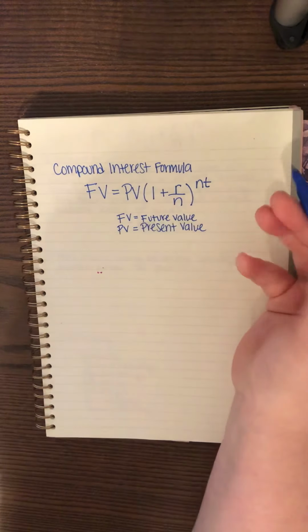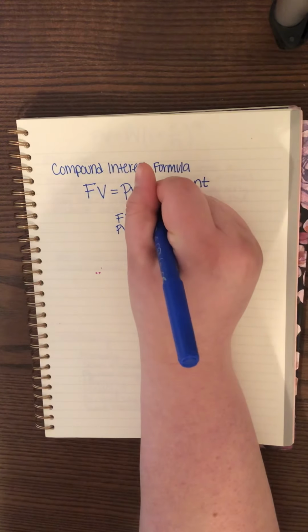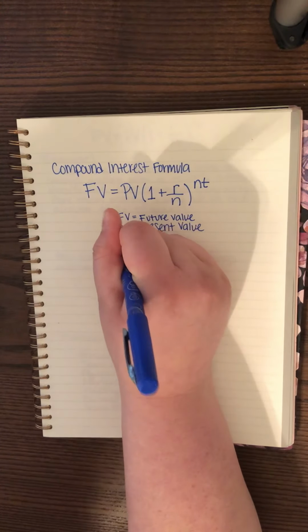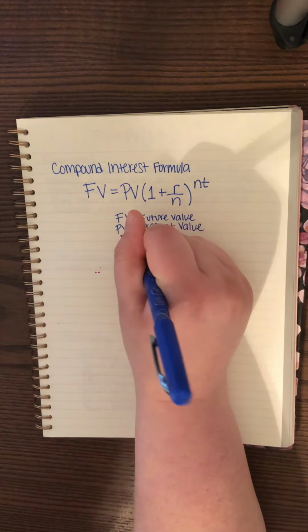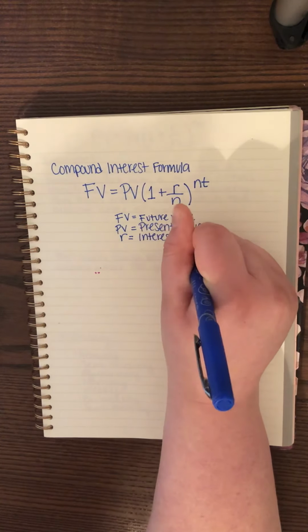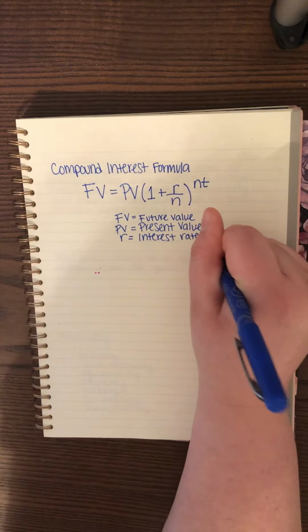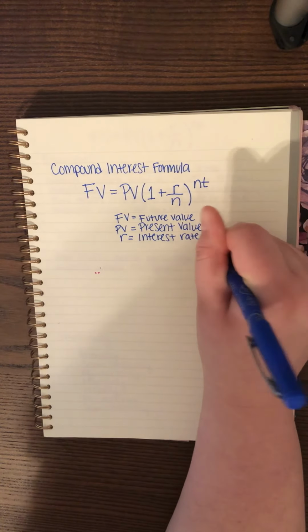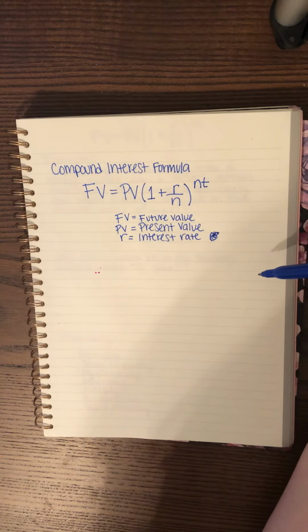The next one, this is just like the number 1 plus R, which R stands for our interest rate. And we'll make sure that when we put it in here, we'll do it as a decimal, sorry. It'll normally be written as a percent, but we'll write it as a decimal.